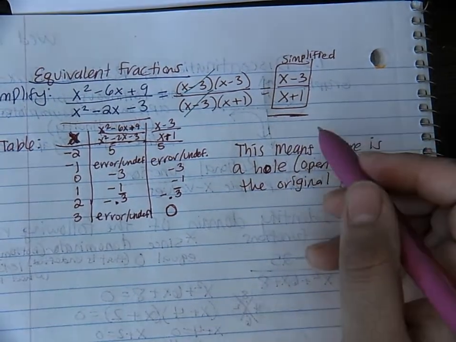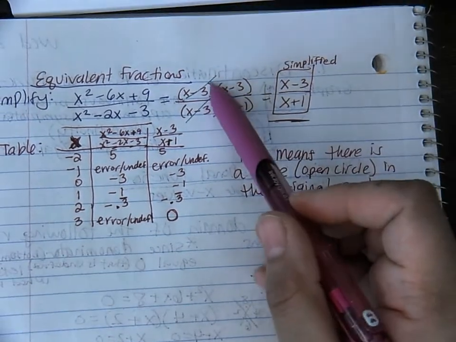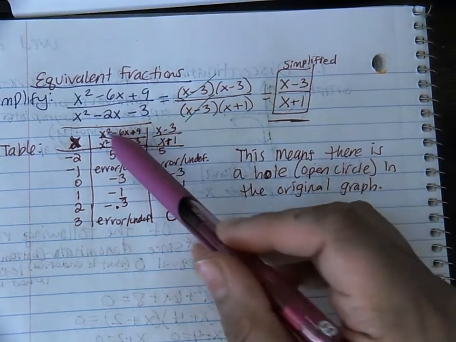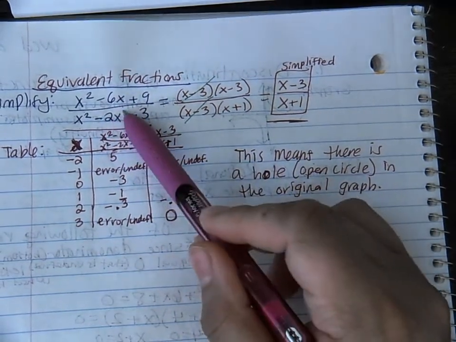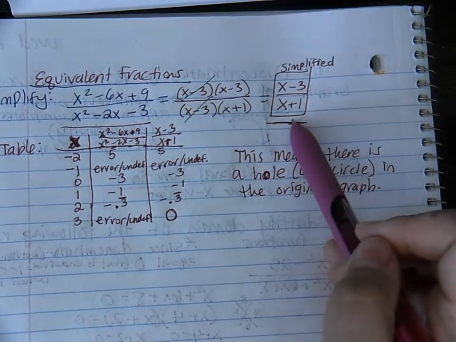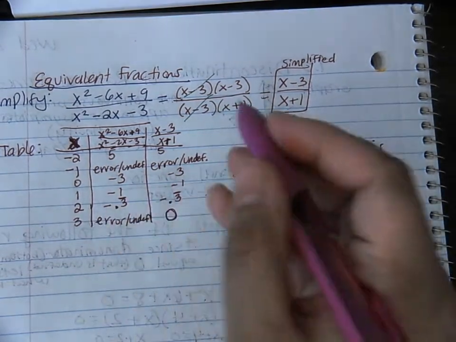And now the domains are different too. The reason this is happening is because we canceled out those x minus 3's, even though technically it wasn't going to work here on the original one. Because we canceled it out, it's no longer on the last one. And so that's why it's kind of appearing like it works. So that's why we consider it a hole.